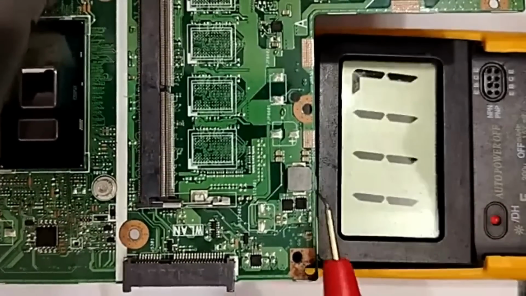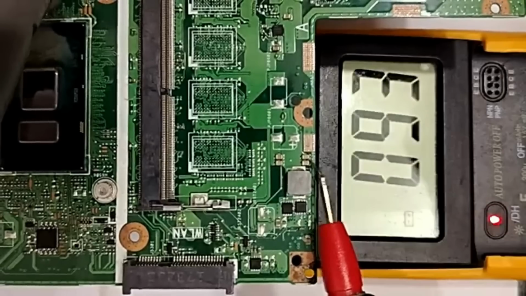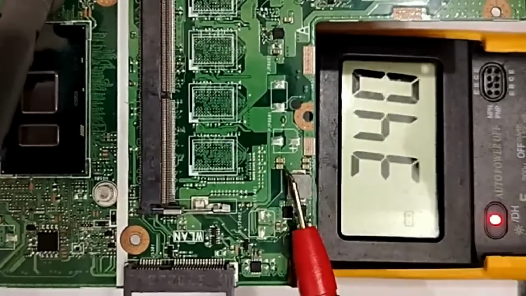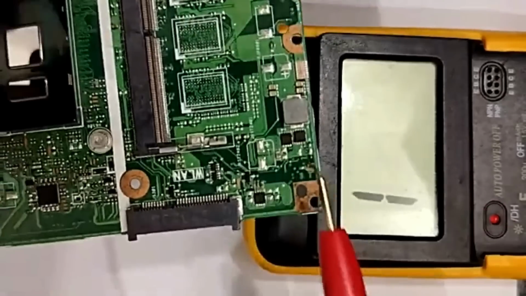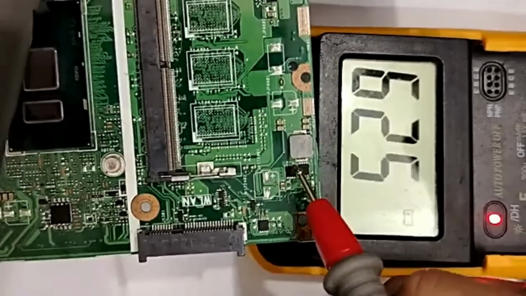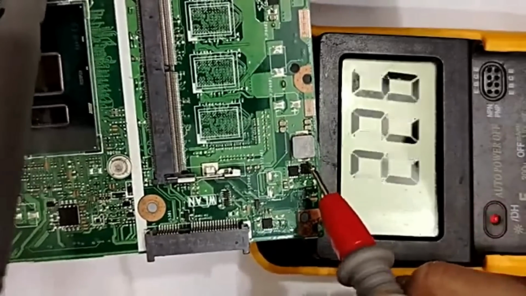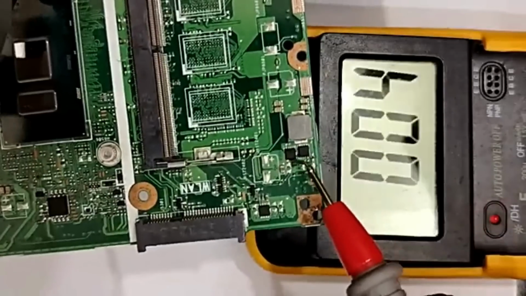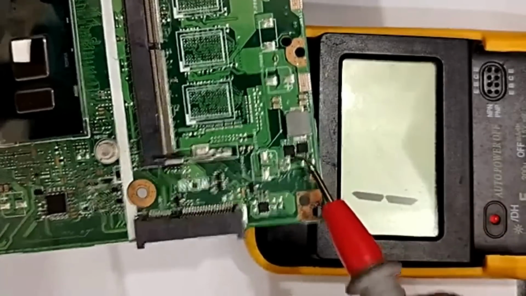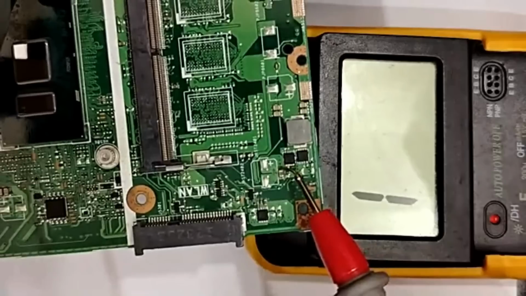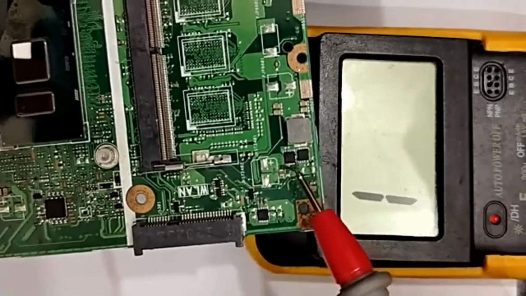You're going to find the short everywhere in the circuit. As you can see, my friend, everywhere will be shorted. Even the MOSFETs, as you can see, 0. This MOSFET also, 0. Everything here is shorted. Okay, this one, no. This side is basically connected to the input.